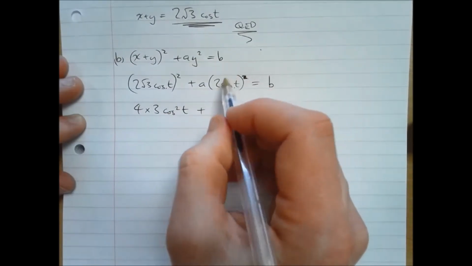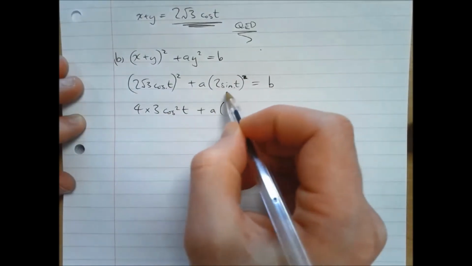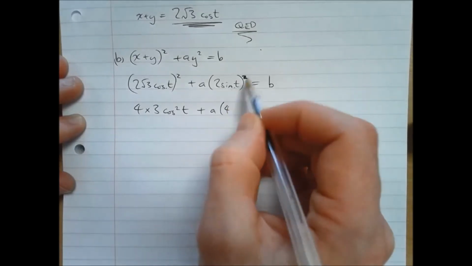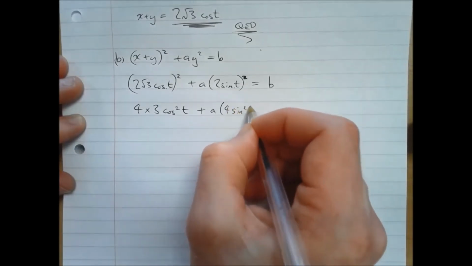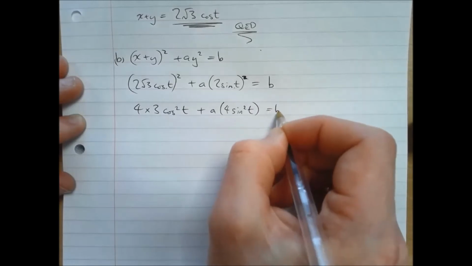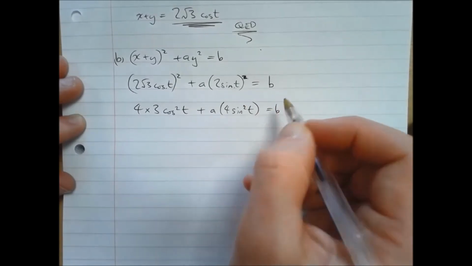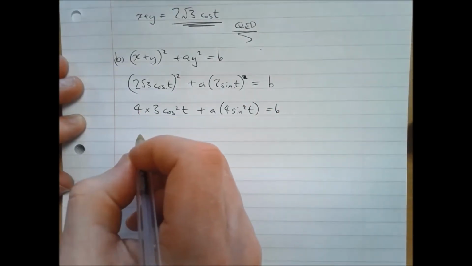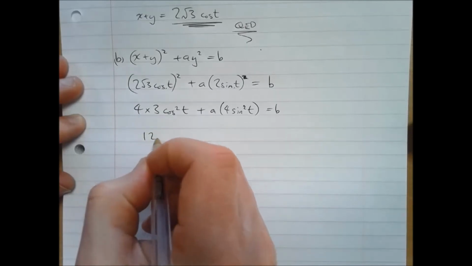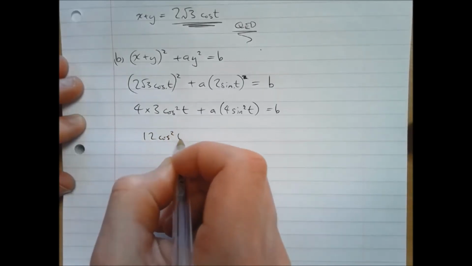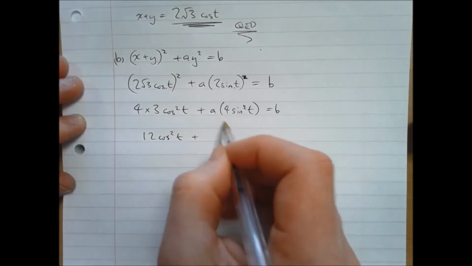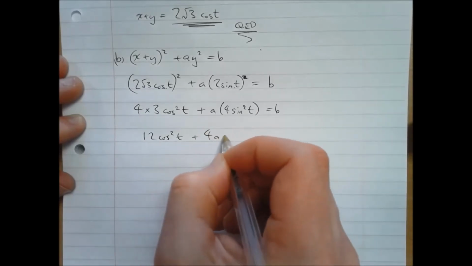So here we've now got a times 2 squared, which is 4, and sine t squared, which is sine squared t. Okay, 4 times 3, clearly 12. 4 times a is 4a.